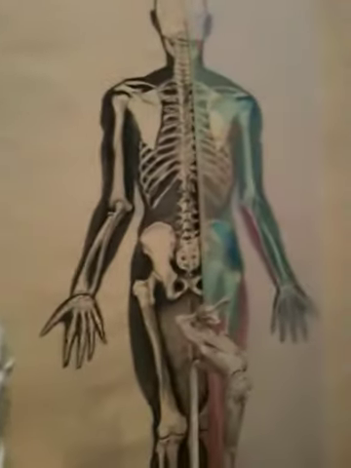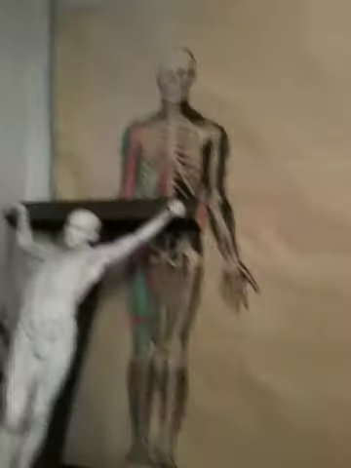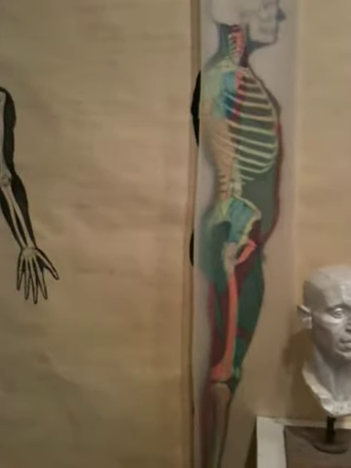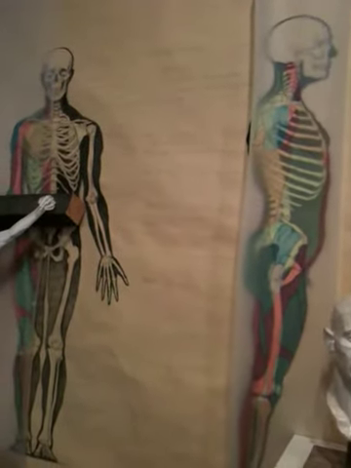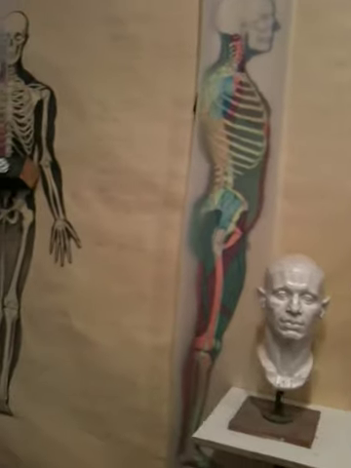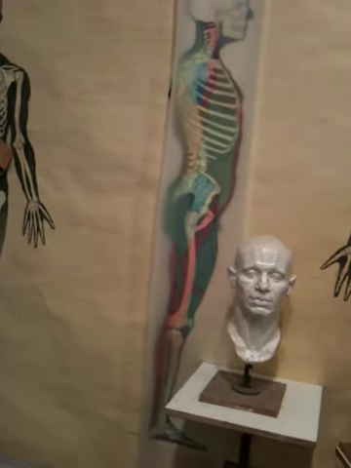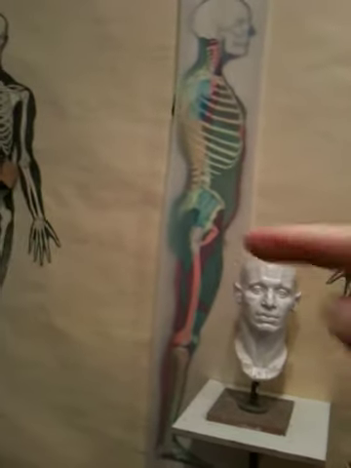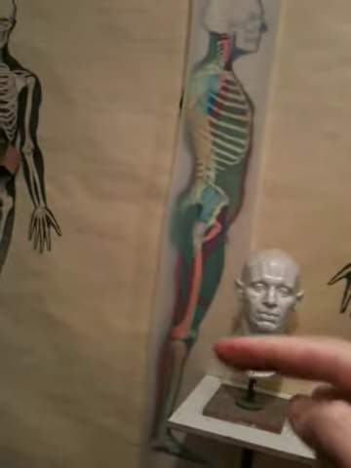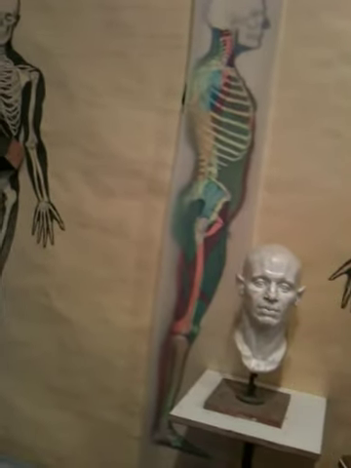And I've color-coded the muscles into 5 different categories: the extensor, flexor, abductor, adductor, and rotator. And by doing that, it simplifies the study of anatomy into 5 actions. Once you understand the 5 actions and their function, it's much easier to remember the muscle. So if you understand its origin and its insertion, and you know its action, then it's much easier to understand.